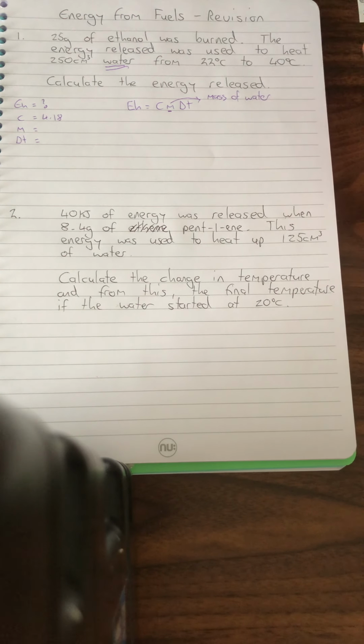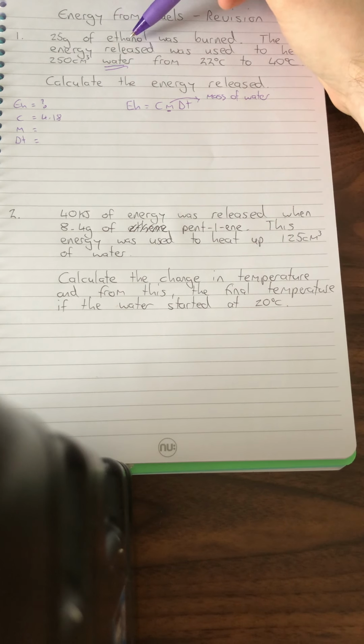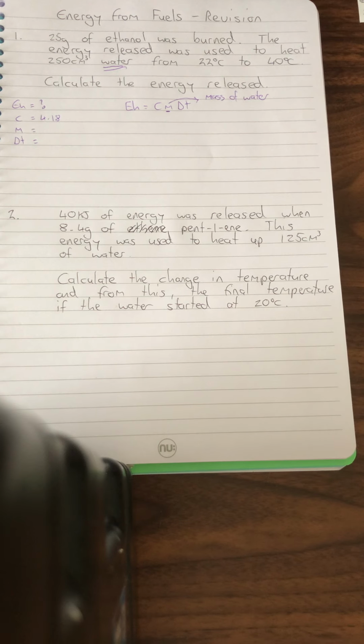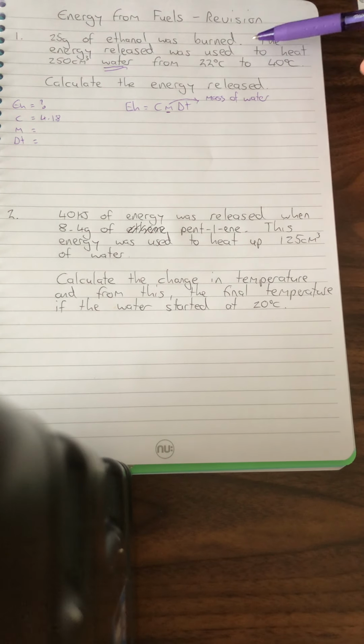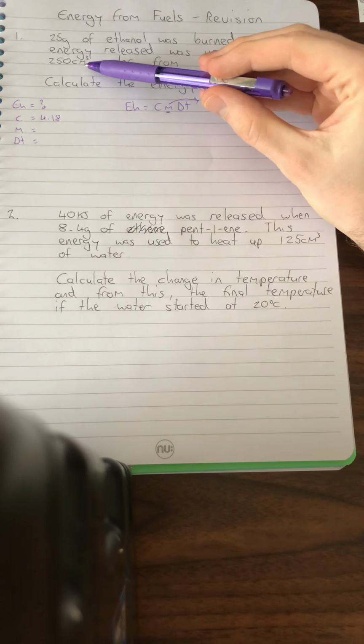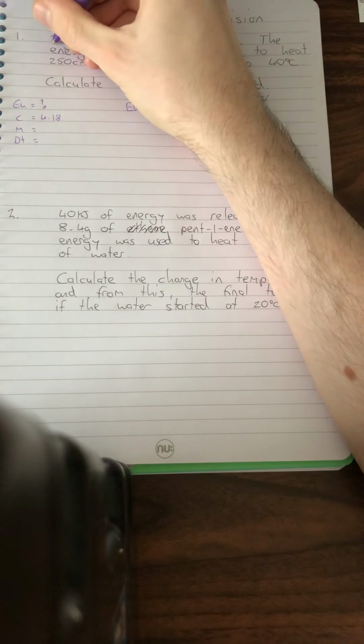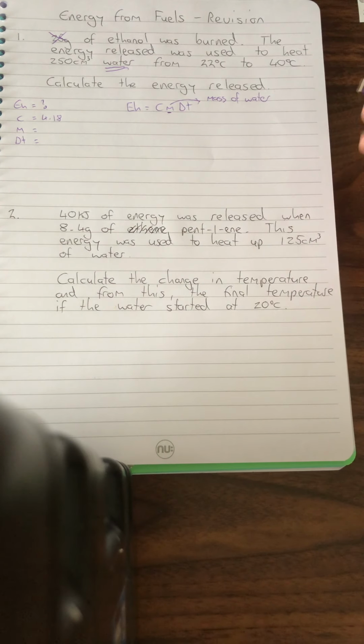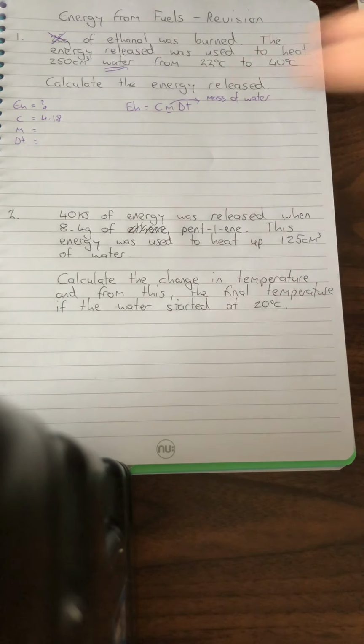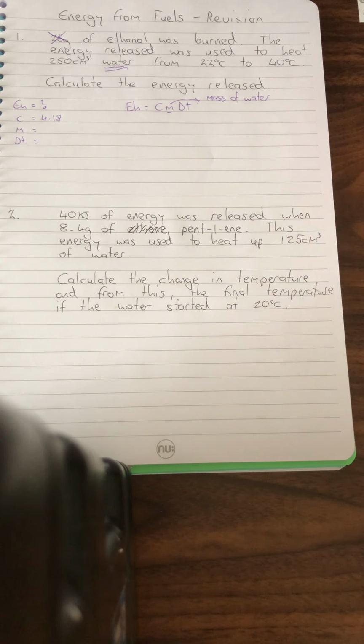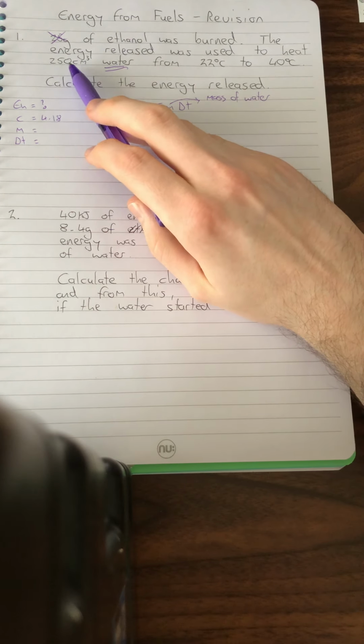Now we've got two masses here. We've got the mass of ethanol and we've got the mass of water. So we don't use that 25 grams. That will come into it when we start doing the Higher work. For the National 5 we only focus on the mass of water.